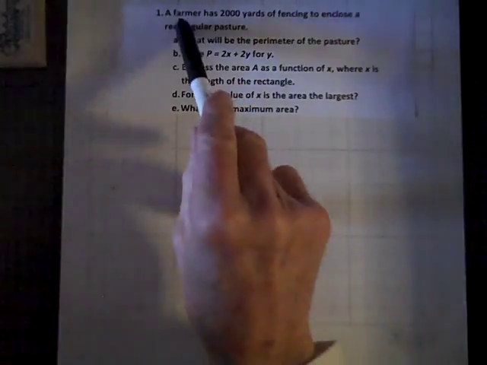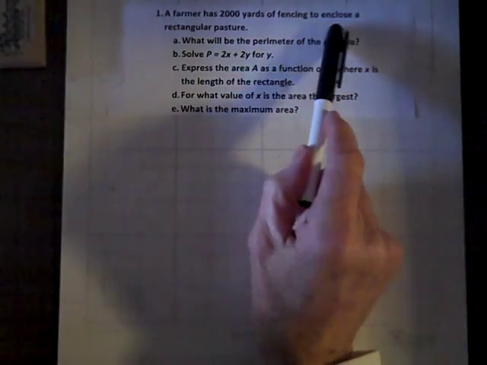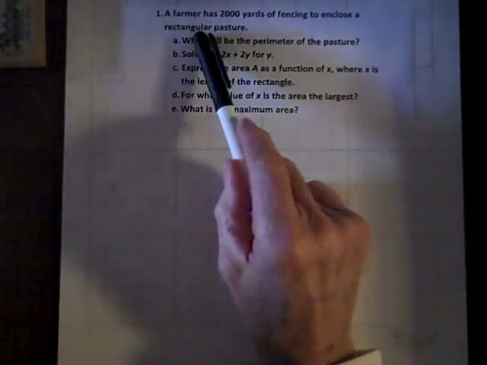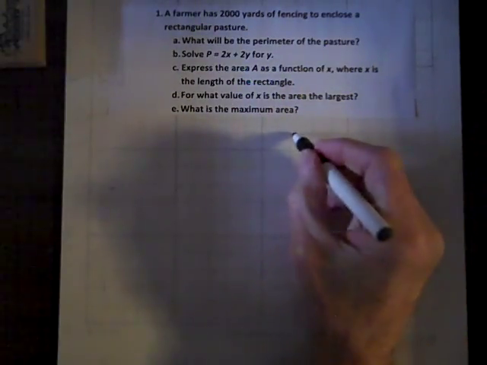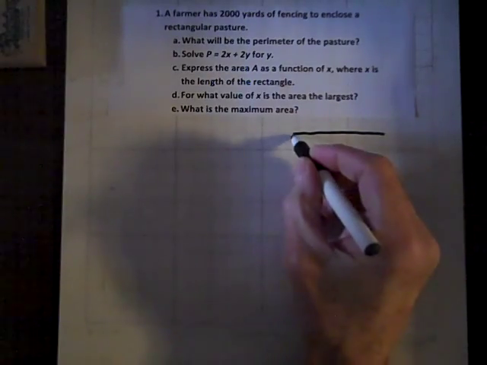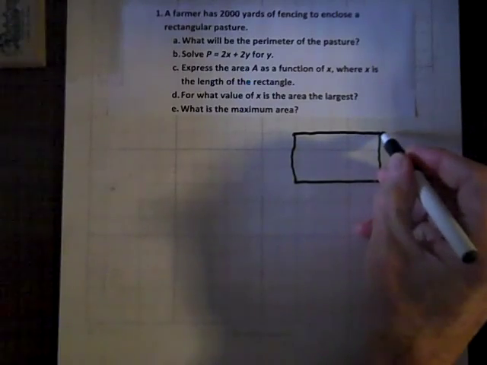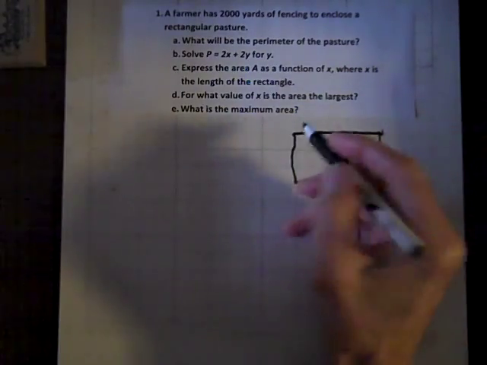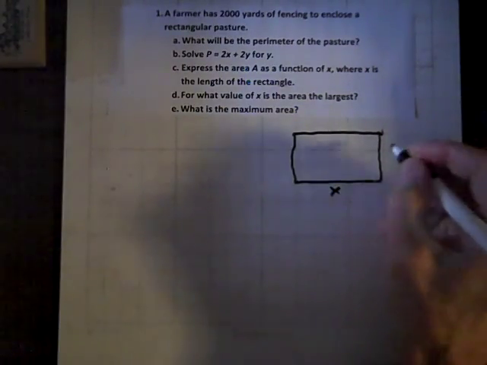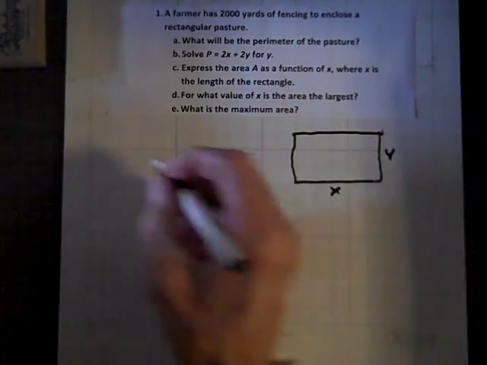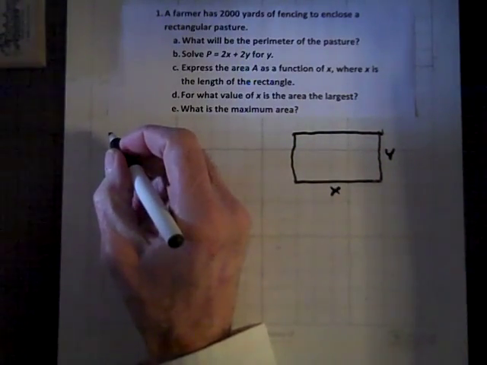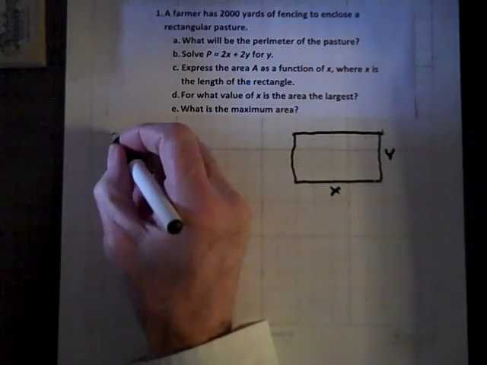Okay, well, here we have a farmer who has 2,000 yards of fencing to enclose a rectangular pasture. So let's draw this pasture. Okay, there's our pasture, and this is x and y. And let's see. It says, what will the perimeter of the pasture be?